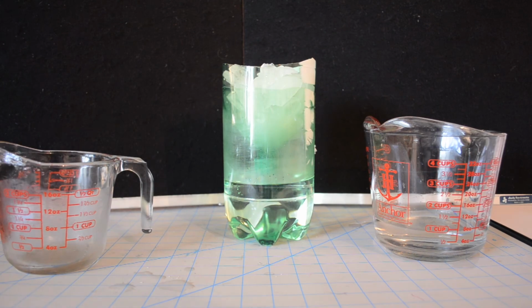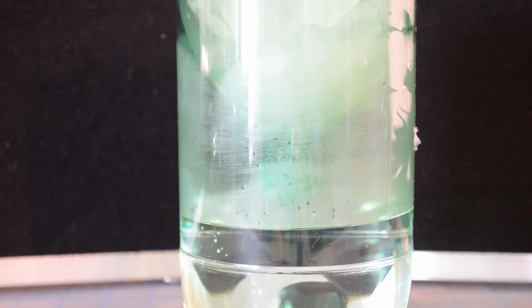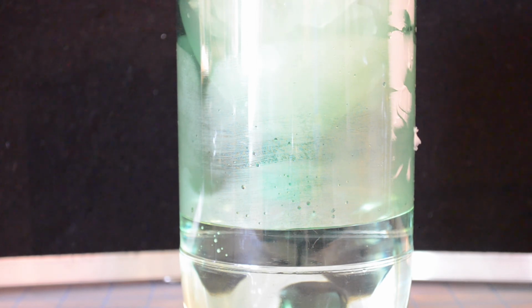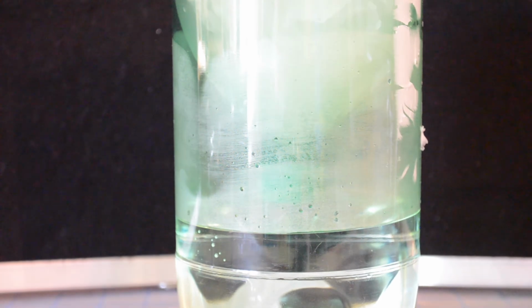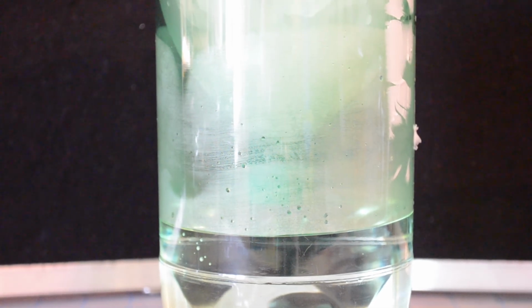Now let's take a closer look and make some observations. You created a miniature water cycle in your bottle. Evaporation turns liquid water into a water vapor gas that rises into the air. The heat causes the water to evaporate. As the vapor cools, it turns back into a liquid.